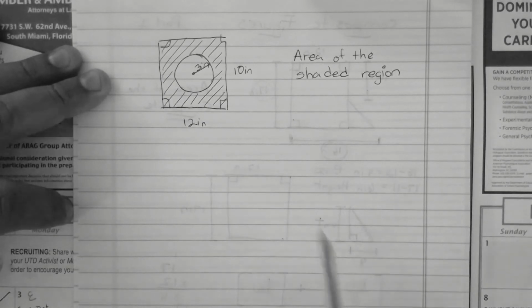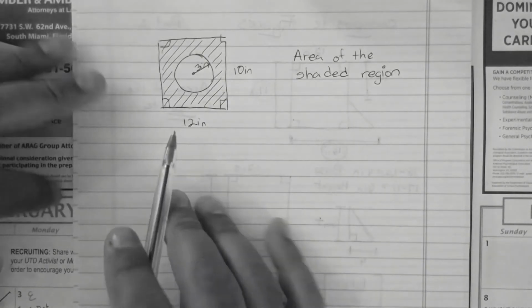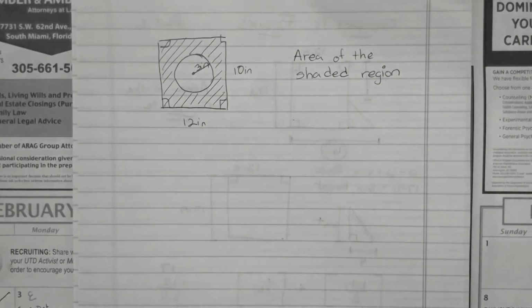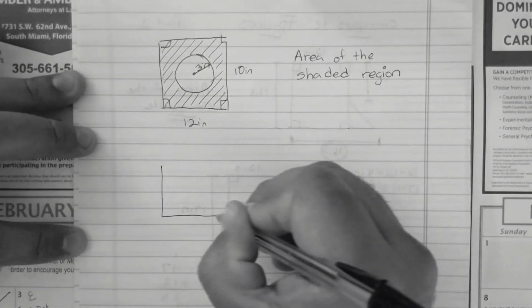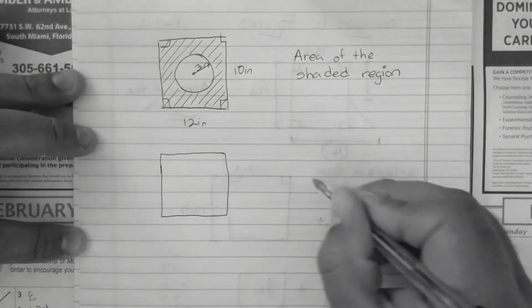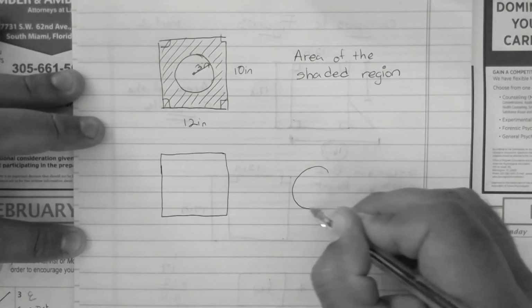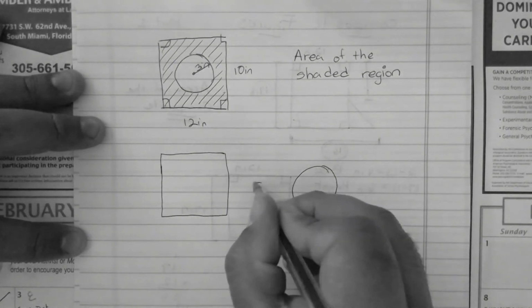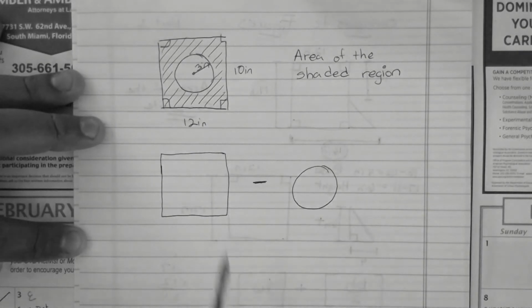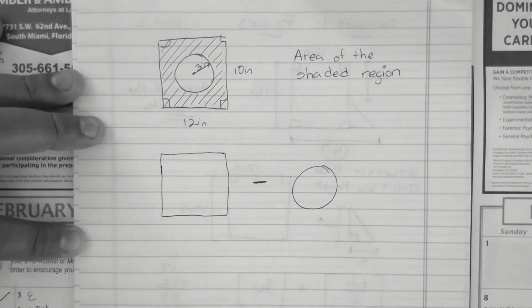So here we go. The very first thing we have to do is separate both figures, right? So we're going to separate the quadrilateral, and we're going to separate the circle. So in this case, like I said, we're going to subtract. Why? Because the quadrilateral is actually bigger than the circle, correct?